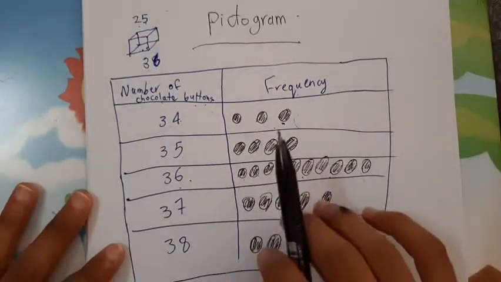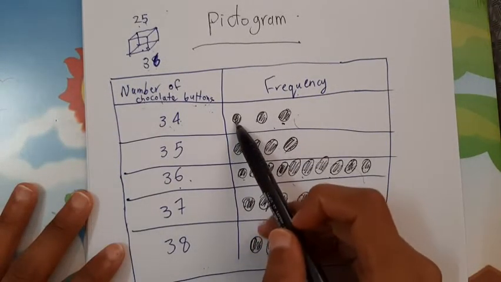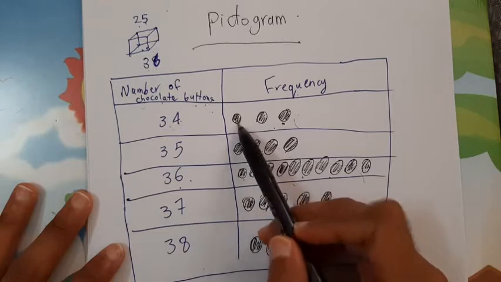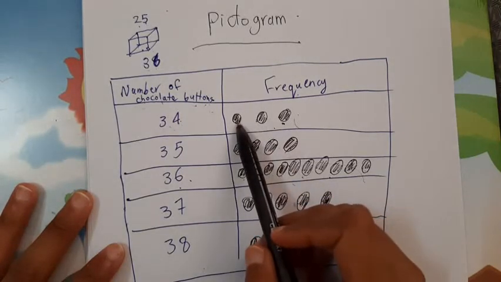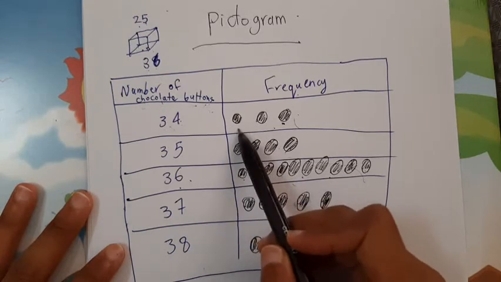And for this pictogram, each circle represents how many packets? Each circle represents one packet. But sometimes one symbol or one circle represents more than one item.